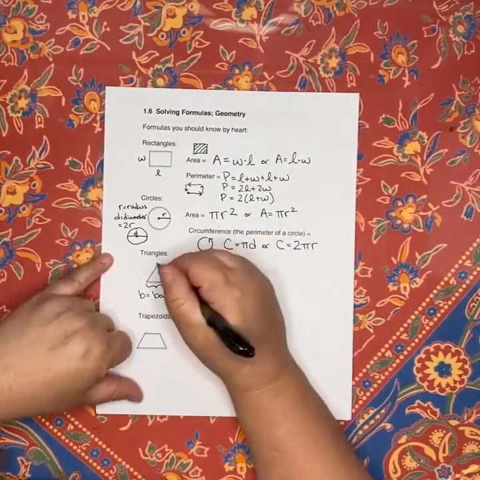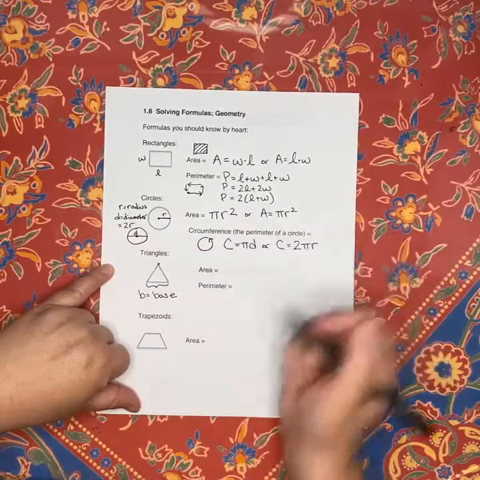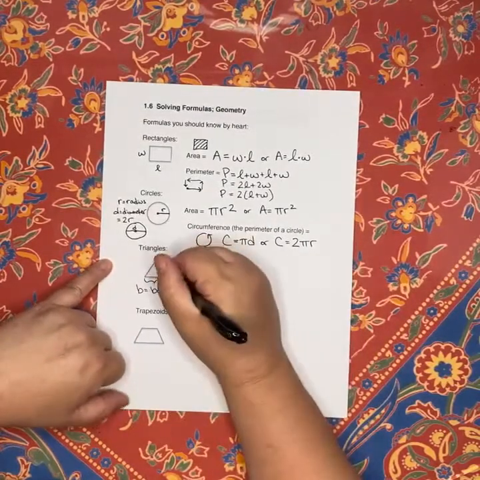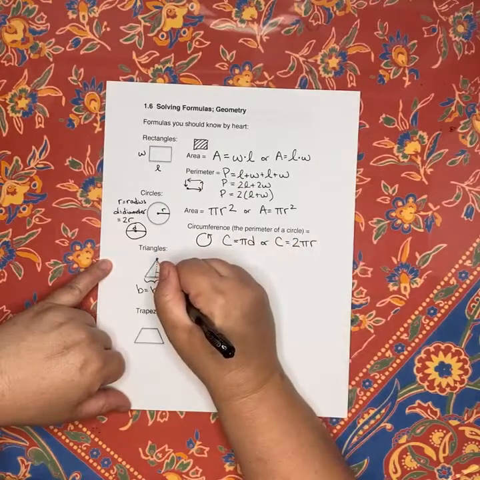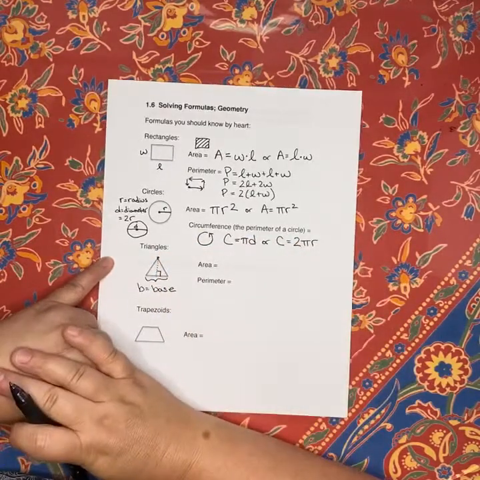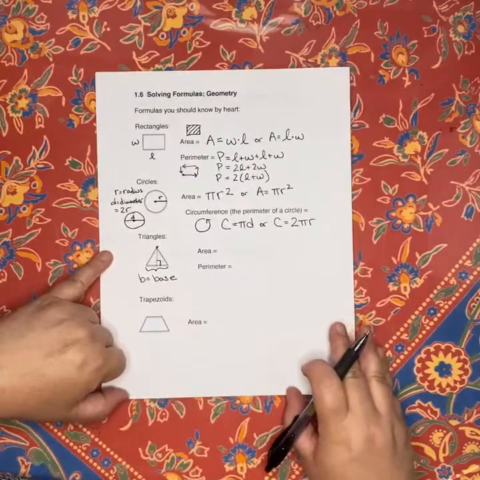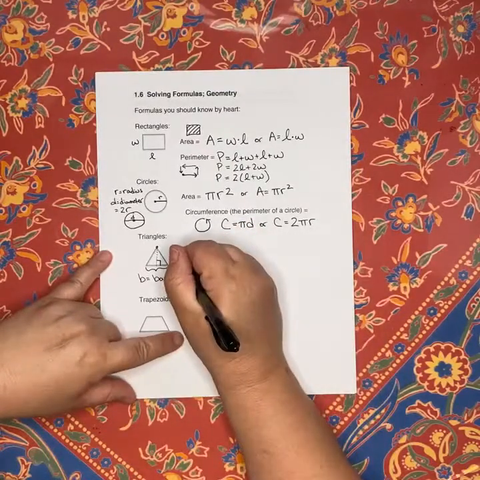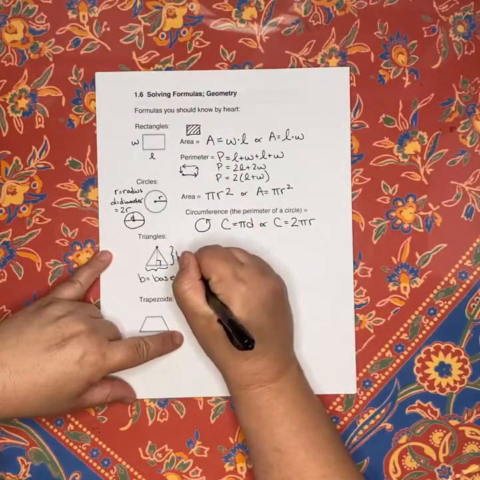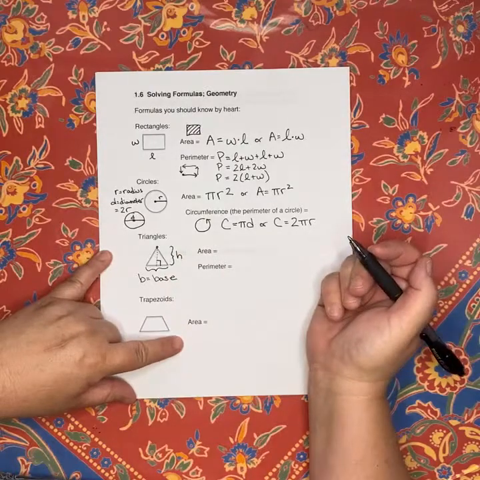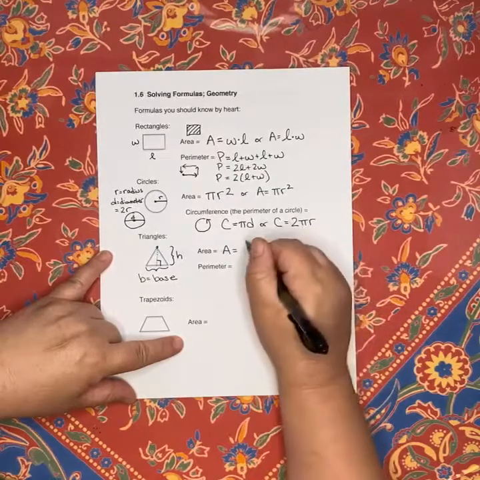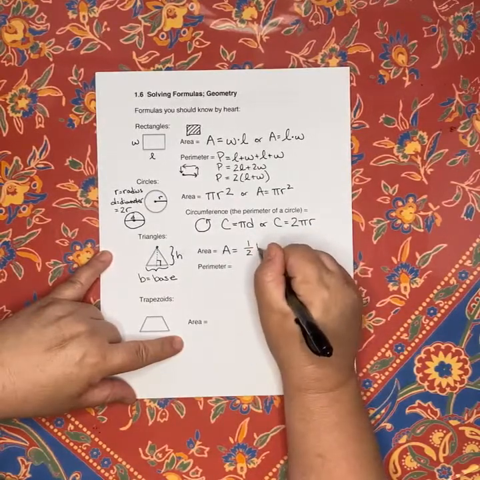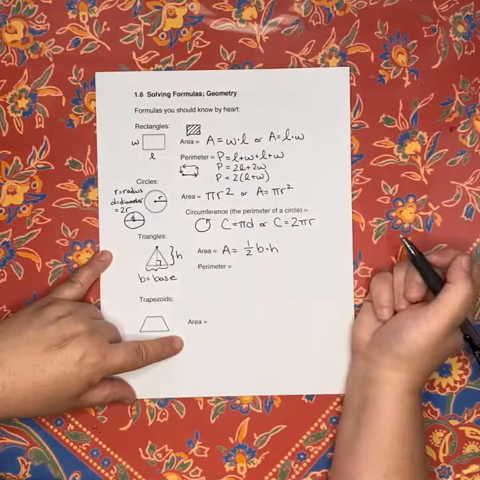And then from the base, you take the top point or vertex, and you look down and you draw a line segment that is perpendicular to the base, and that becomes h, the height. And the area, which is A, is 1/2 the base times the height.